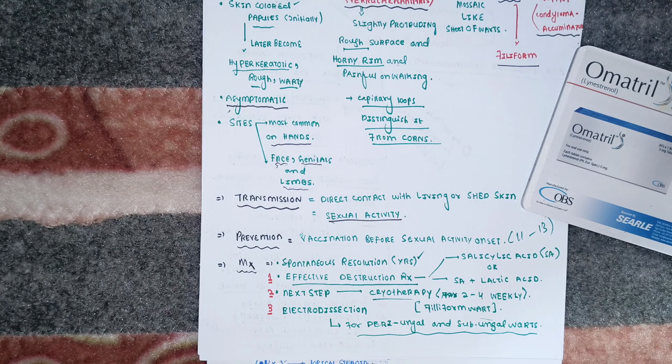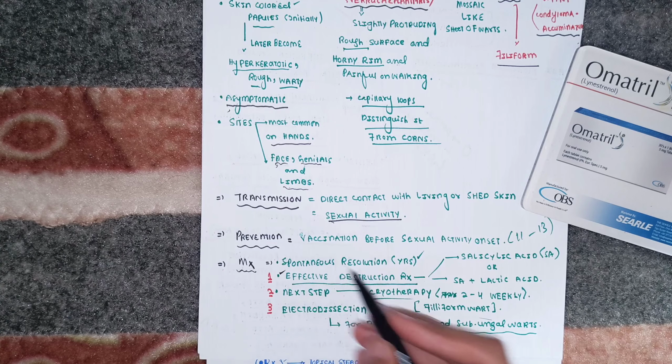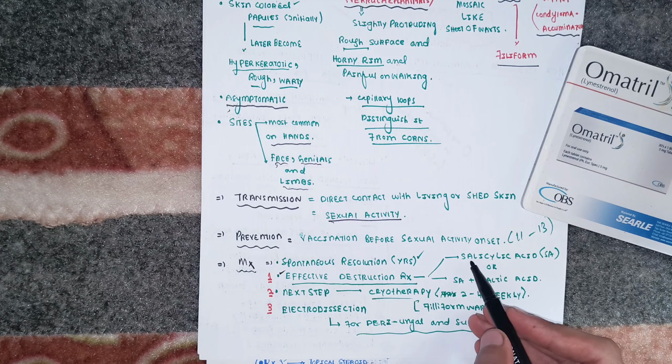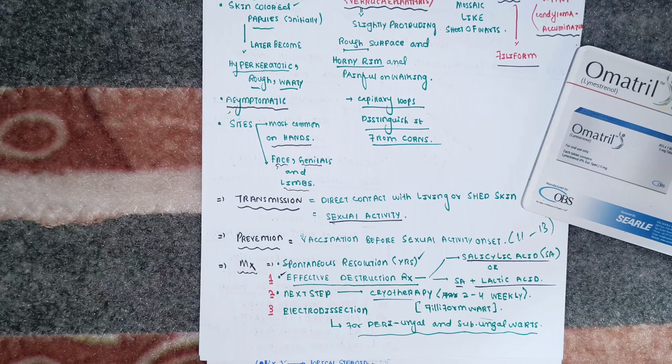So there is a spontaneous resolution of the human papilloma virus within a few years. Okay, it is most possible that if you develop a wart on your skin by human papilloma virus, it is very much possible that it spontaneously resolves in a few years. But if, let's suppose, it does not resolve, then you have got some management plans that include: number one, effective destruction of the wart by applying salicylic acid or salicylic acid plus lactic acid.